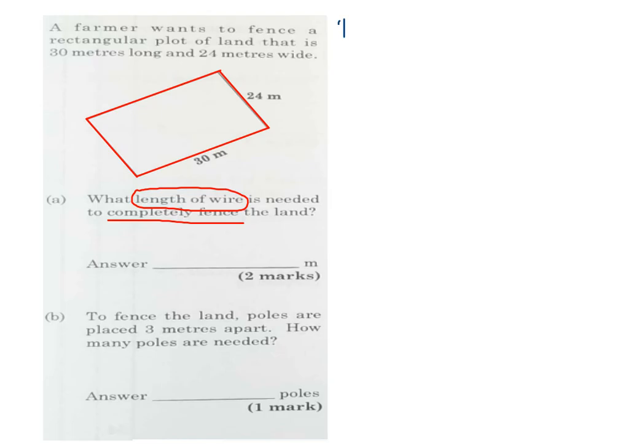Well, we should remember that if perimeter is the distance around the shape, even if you can't remember a perimeter formula, you can still come up with it, right? So perimeter is 2 times the length plus the width of the rectangle. Alright? Perimeter is 2 times the length plus the width of the rectangle.